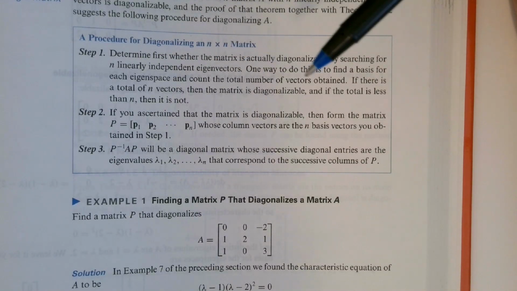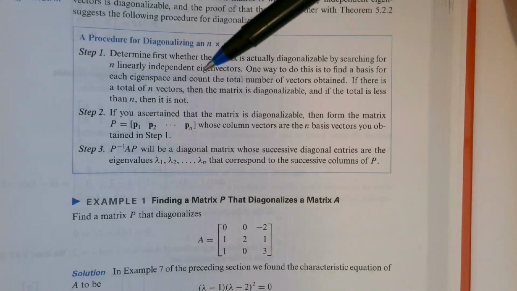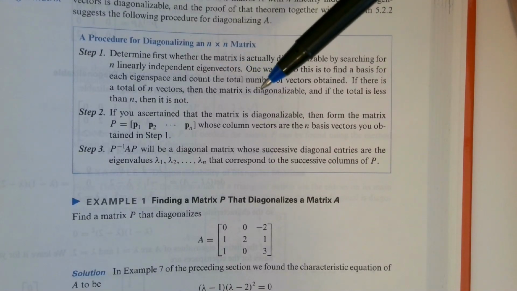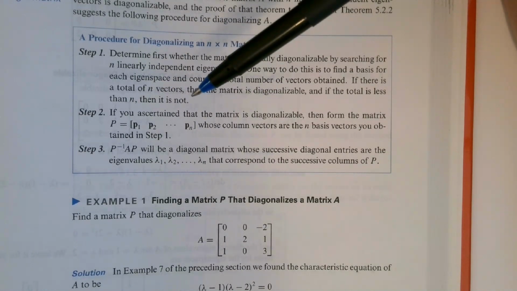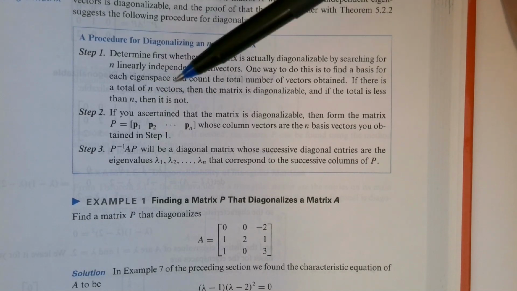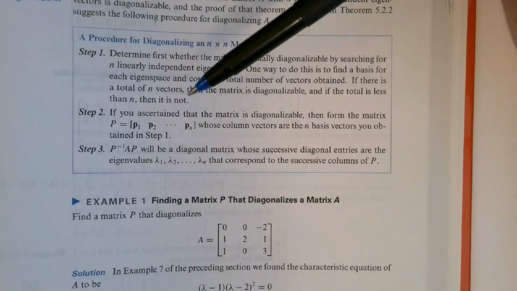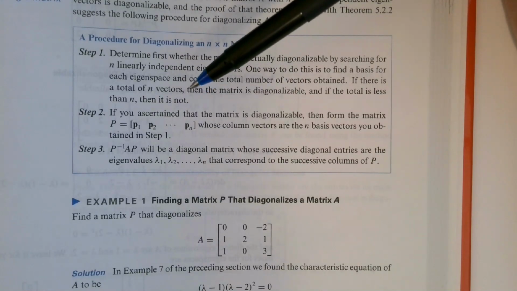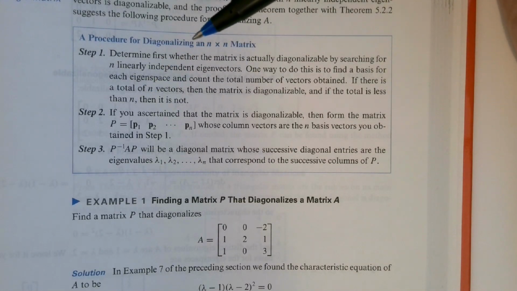One way to do this is to find a basis for each eigenspace and count the total number of vectors obtained. If there's a total of n vectors, then the matrix is diagonalizable. If the total is less than n, then it's not. So basically we just do the eigenvalue problem that we did in the last video. We find all the corresponding eigenvalues and eigenvectors, and find a basis for the eigenspace. Take all those vectors. If there are fewer than n, then the matrix will not be diagonalizable. If there are n of them, then it is.